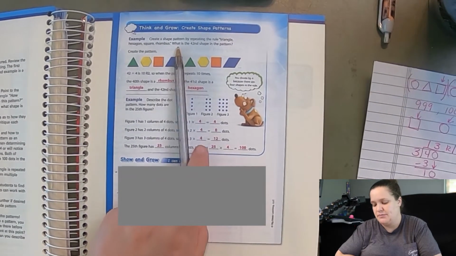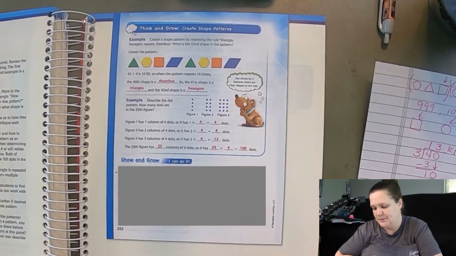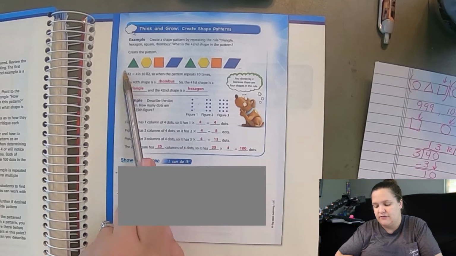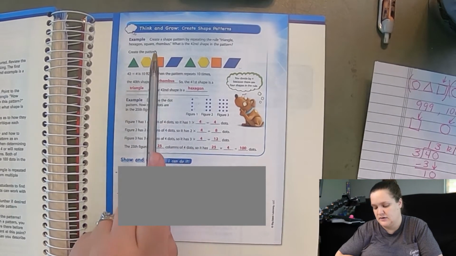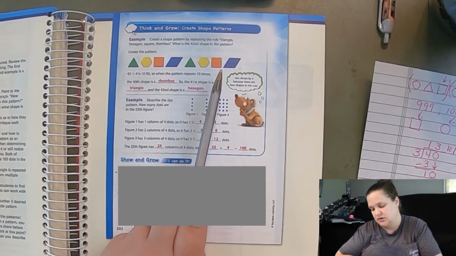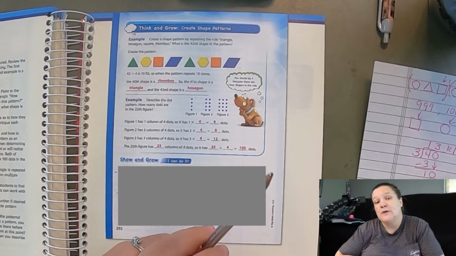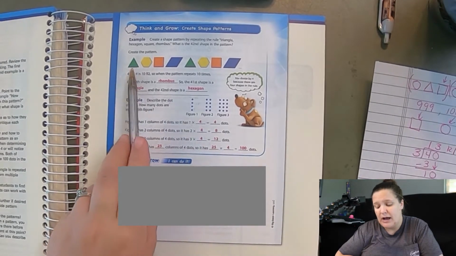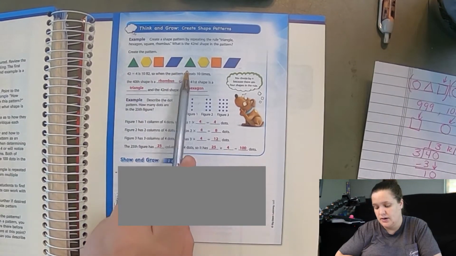Alright, create a shape pattern by repeating the rule triangle, hexagon, square, rhombus. What is the 42nd shape in the pattern? Okay, so they've drawn out the pattern for you. Triangle, hexagon, square, rhombus, triangle, hexagon, square, rhombus, and then it would continue. Okay, to find the 42nd shape in the pattern. Well, how many shapes are in the pattern before it repeats? 1, 2, 3, 4, and then it repeats.